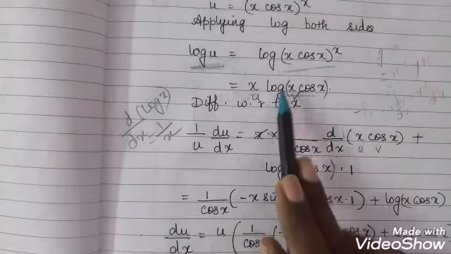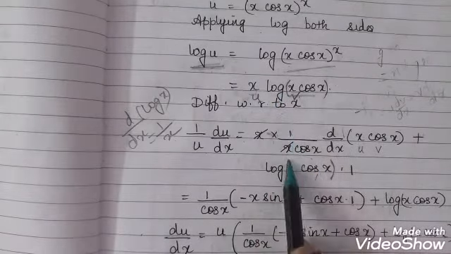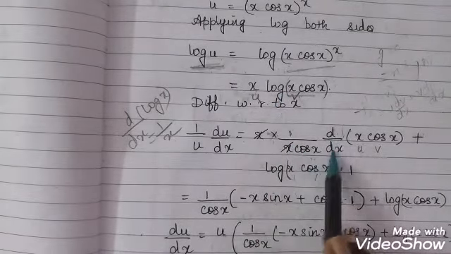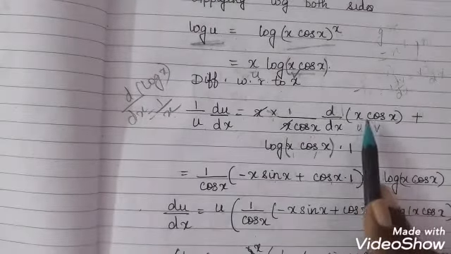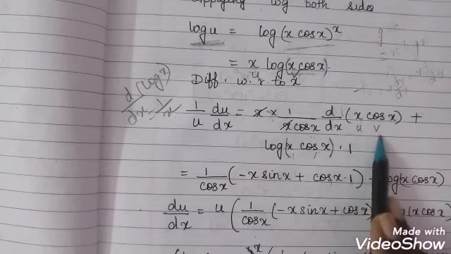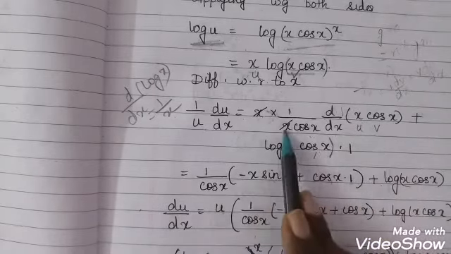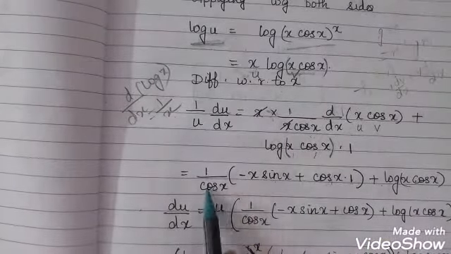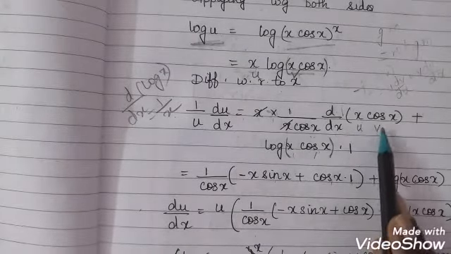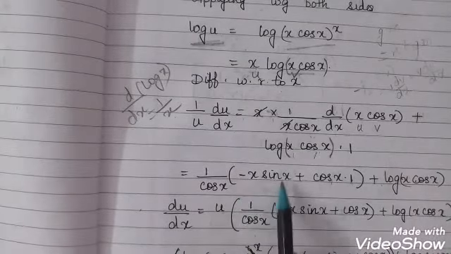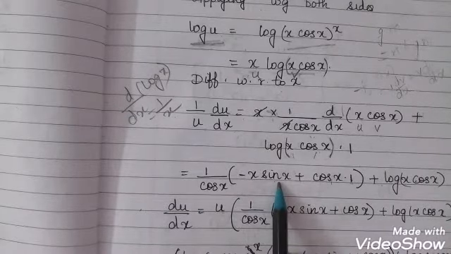Once again I will tell you, differentiation of log is 1 by x cos x into d by dx of x cos x. Now what will happen in the next step? In order to differentiate this, again I will have to use the uv rule. So meanwhile your x and x, it gets cancelled. 1 by cos x into, when I use a uv rule, u into dv by dx. X into differentiation of cos x is what? Minus sin x.